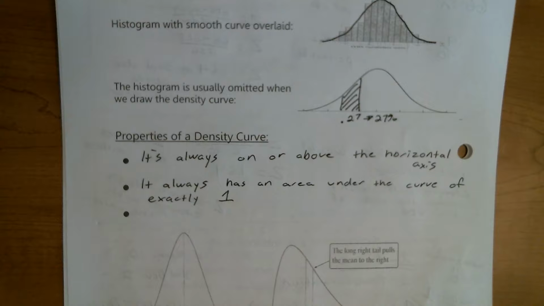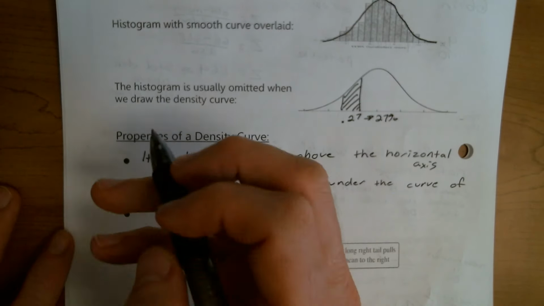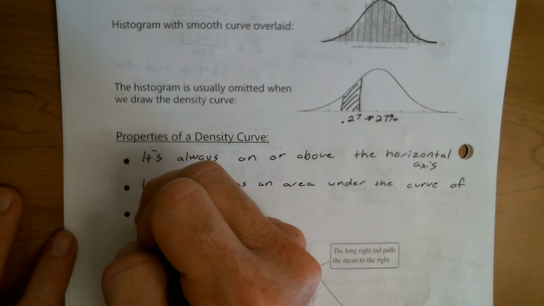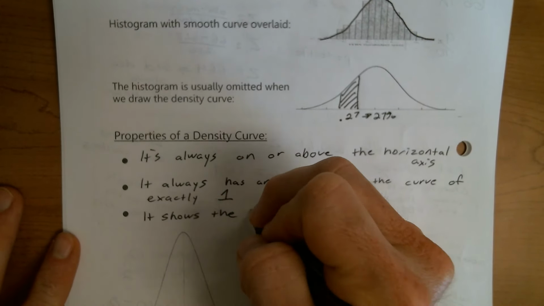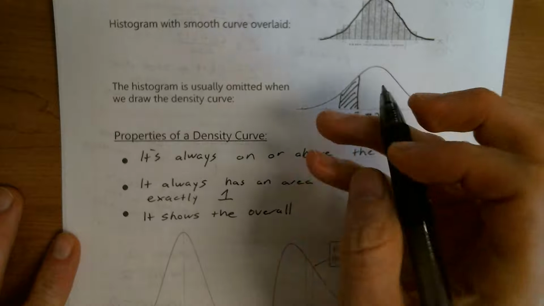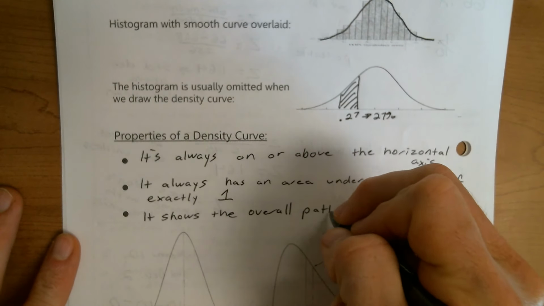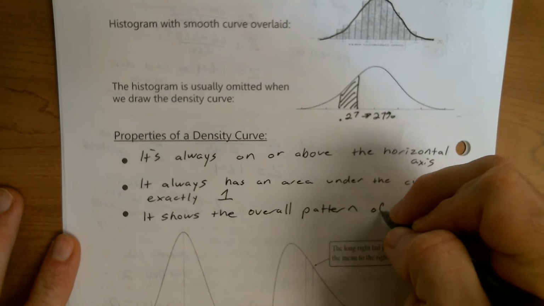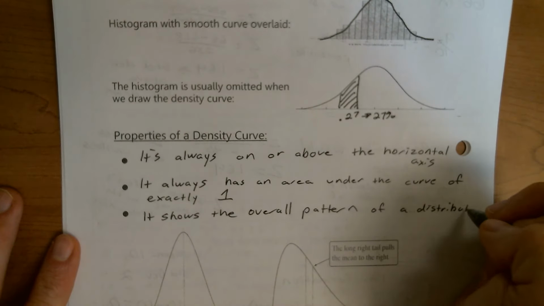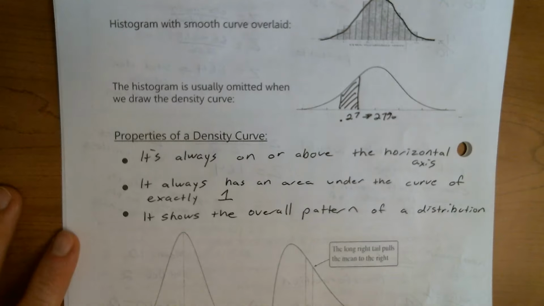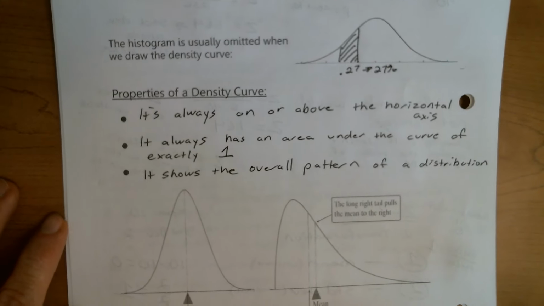And then last but not least, and this was kind of part of the definition, it shows the overall pattern of a distribution. All right, and we can use these in the same way that we were using our histograms earlier.